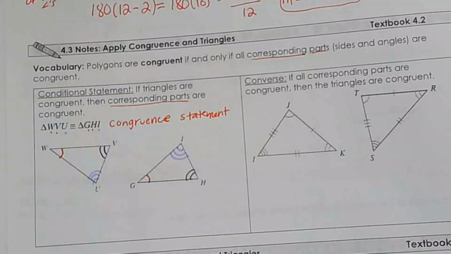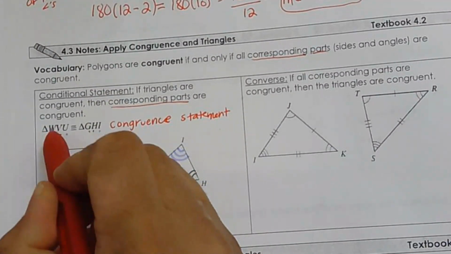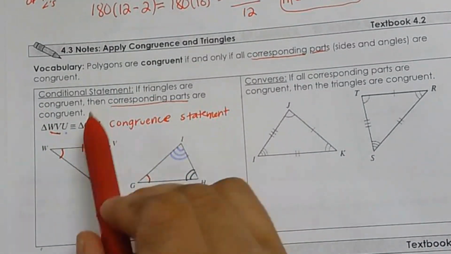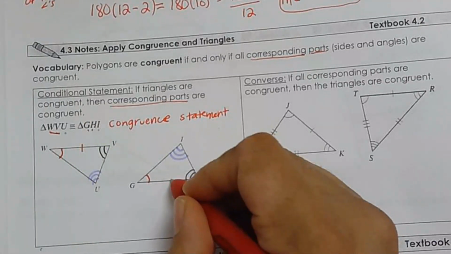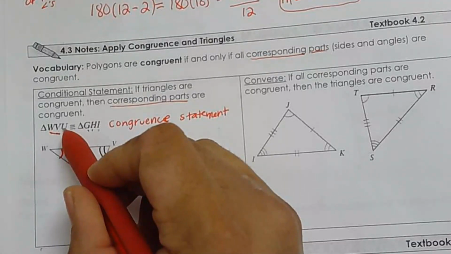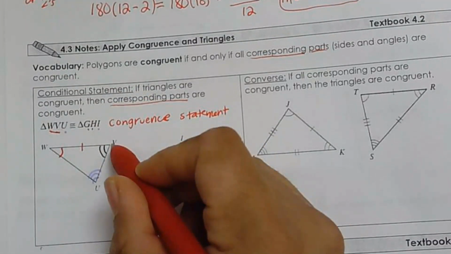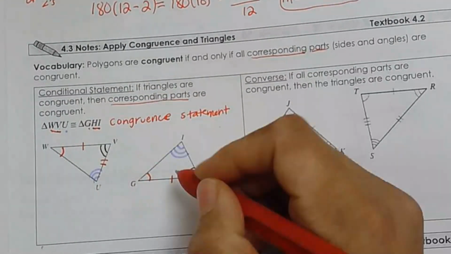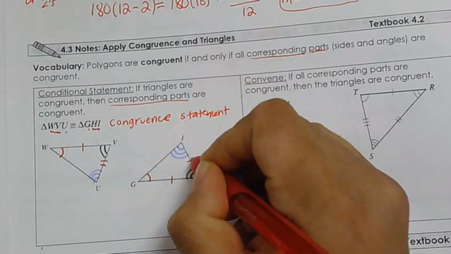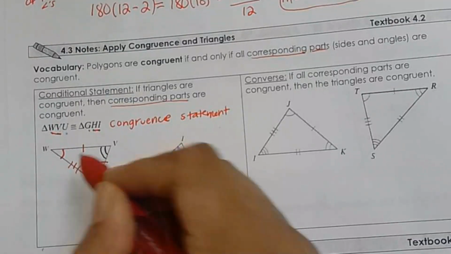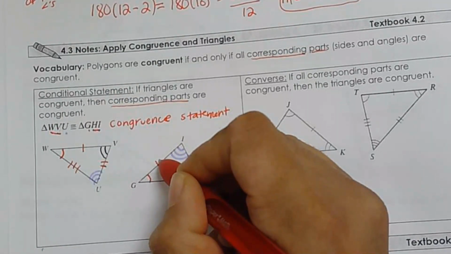Now we would look at the side lengths the same way. The first 2 letters, V, W, and V, I'm going to put 1 tick mark there. Then G to H would have to get 1 tick mark as well. Do the same thing for the next 2 letters. V to U, it would be 2 tick marks. And then H to I is the next 2 letters, so it would be 2 tick marks here. And finally, that leaves us with UW for 3 tick marks and IG with 3 tick marks as well.